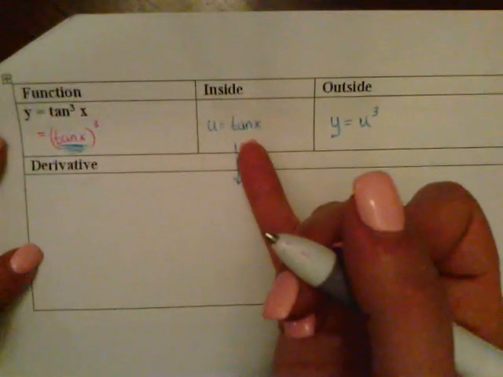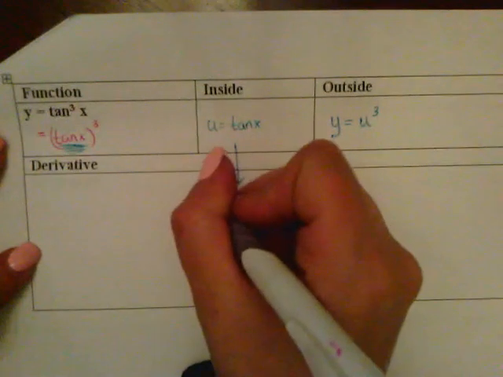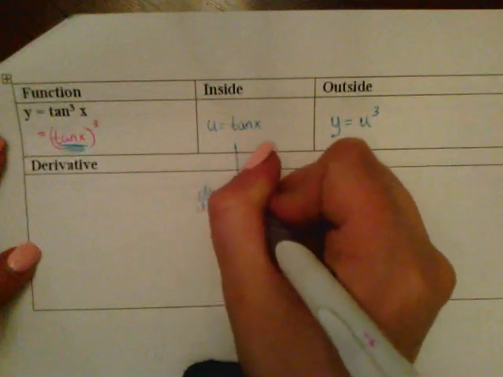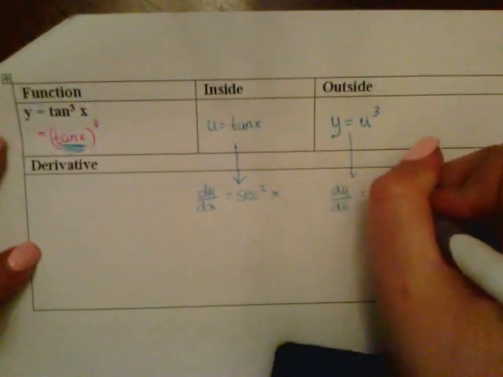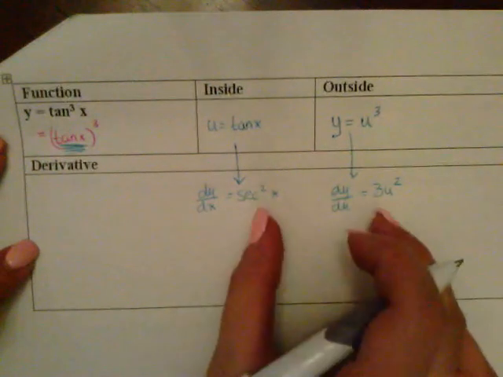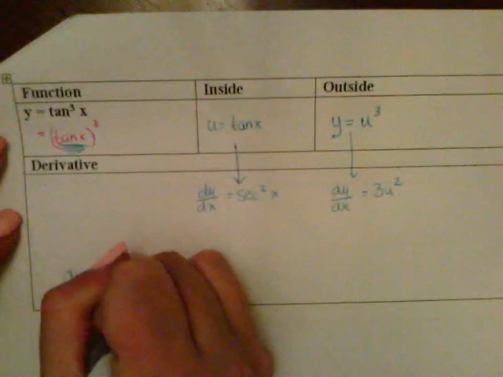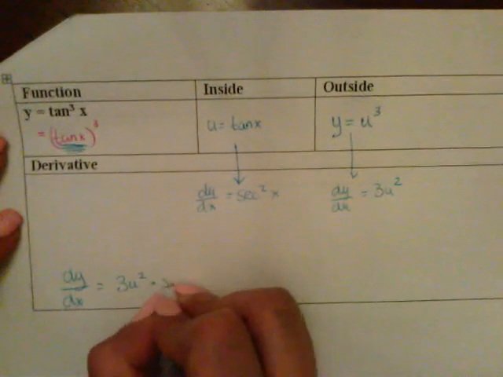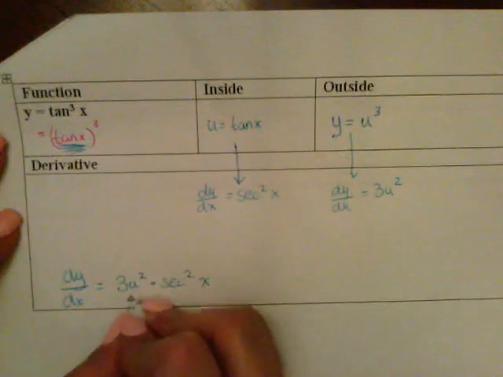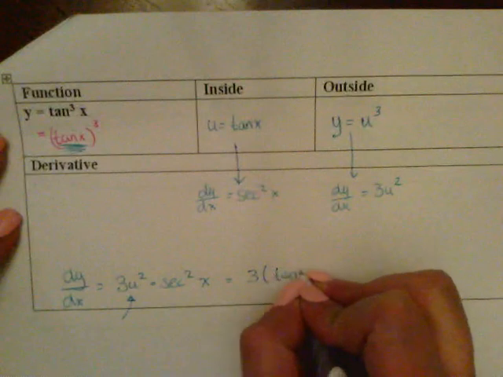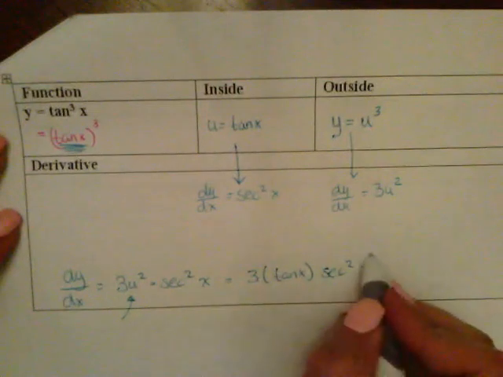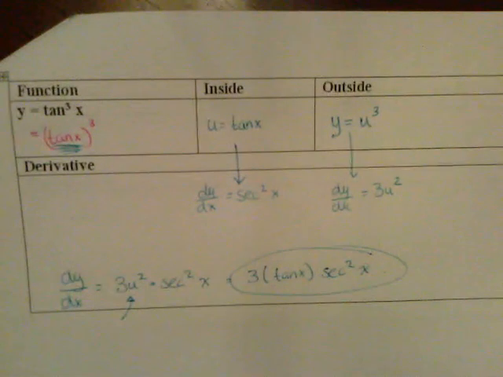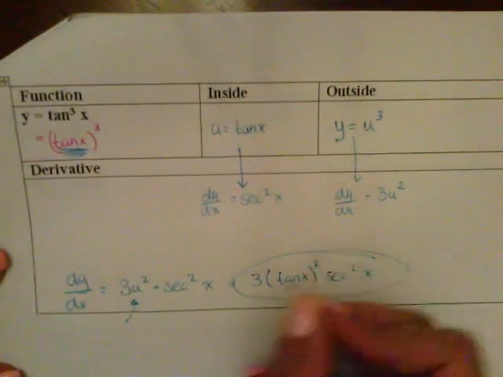Take the derivative of both. Okay, this is where you have to remember what the derivative of tan of x is. So du dx is secant squared of x, and dy du is 3u squared. Multiply the two. So dy dx is 3u squared times secant squared of x. Don't forget to sub in. So it's 3 times tan squared x secant squared x. Can't really simplify this any further. There's my answer. Sorry, guys. Forgot the squared right there.